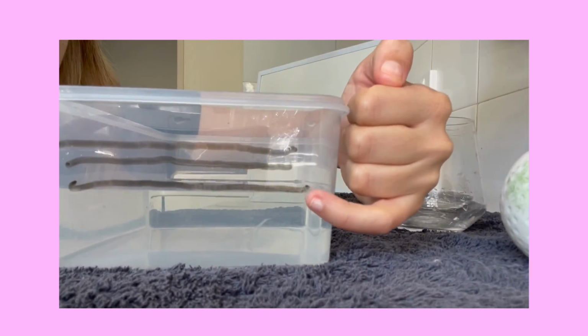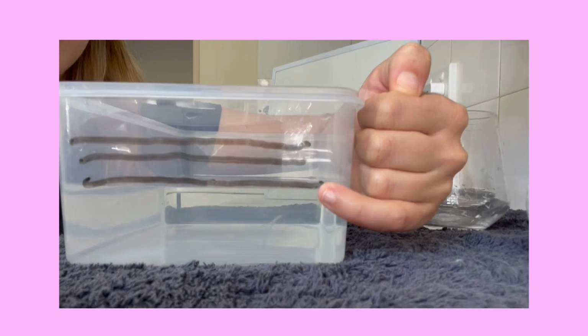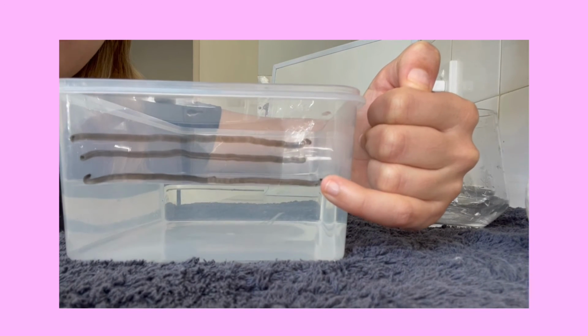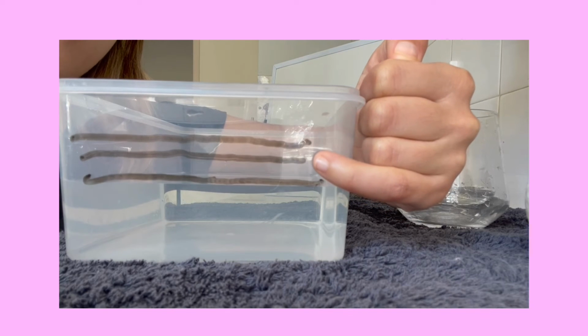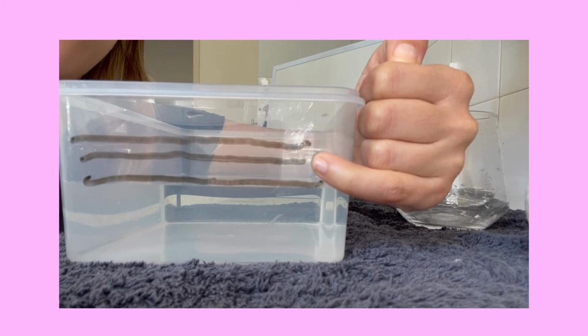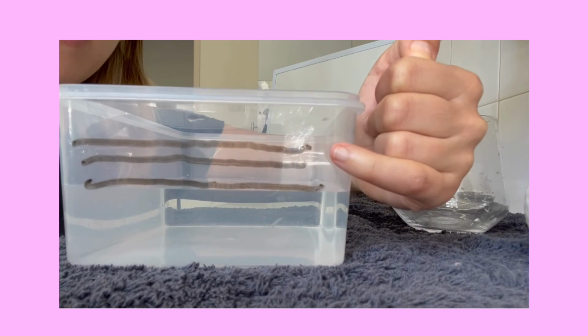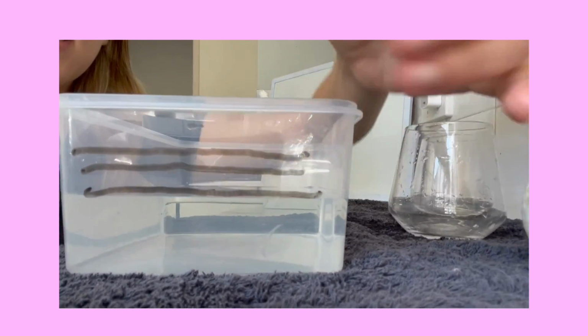So we know that this first line is where I originally drew on the container. That's where I filled the container up to. This second line was where the water moved to when I put the hockey balls in. Then this top line is the glasses.